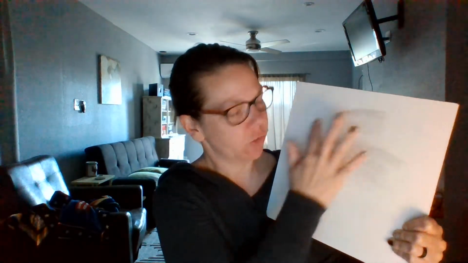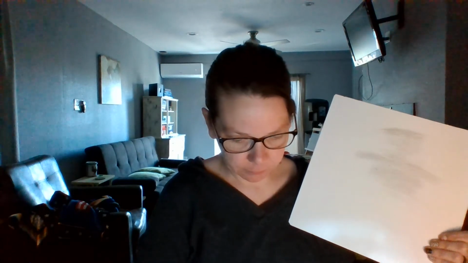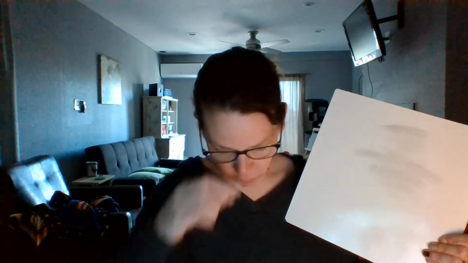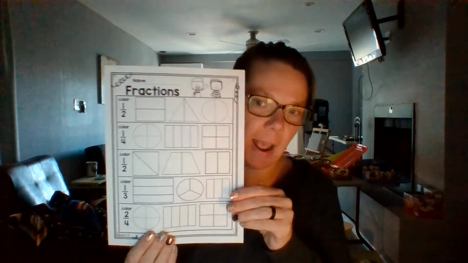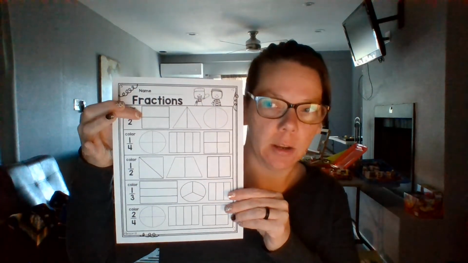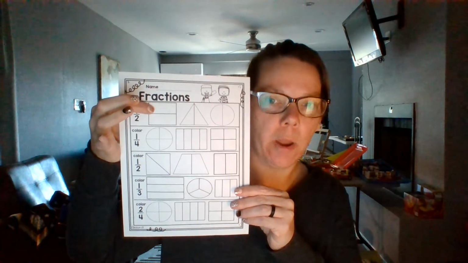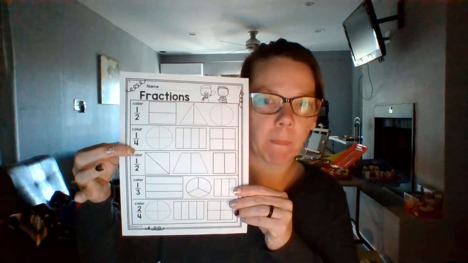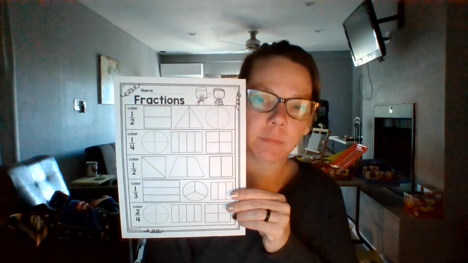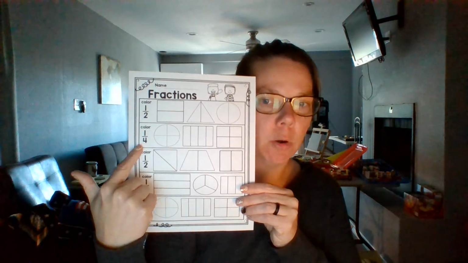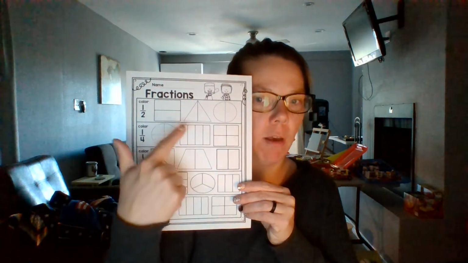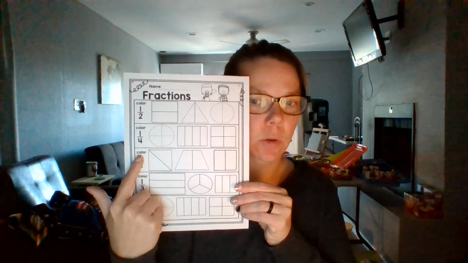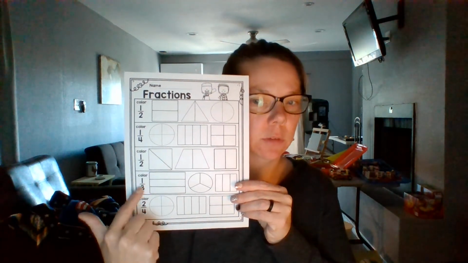There's also another one on this sheet. So in your assignment, you're going to color in, so it says color in 1/2. So you would color in 1 piece. Okay, 1 piece. On this one, you would color in 1/4. Okay? So 1 piece of 4. Okay? 1/2, you color in 1.